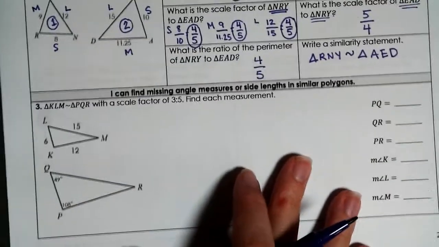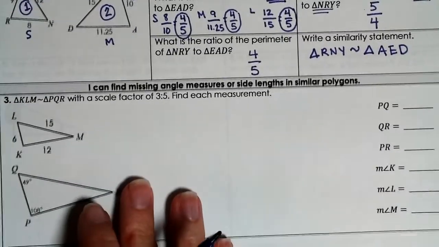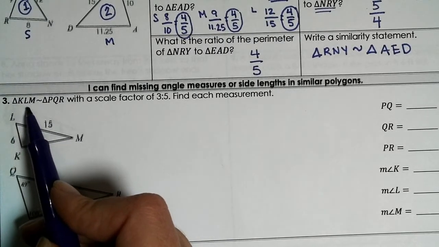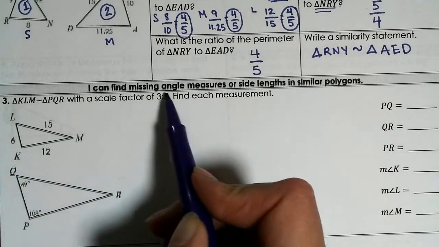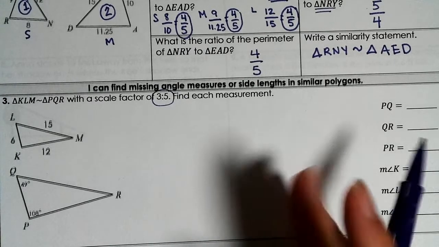Alright, number 3. I can find missing angle measures or side lengths in similar polygons. So, triangle KLM is similar to triangle PQR with a scale factor of 3 to 5. Find each measurement. Alright, so let's see.